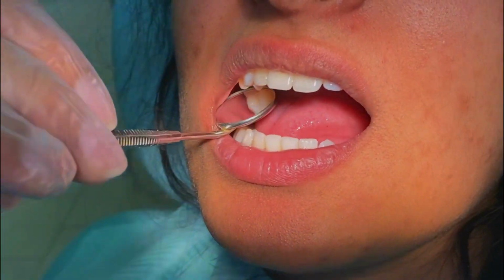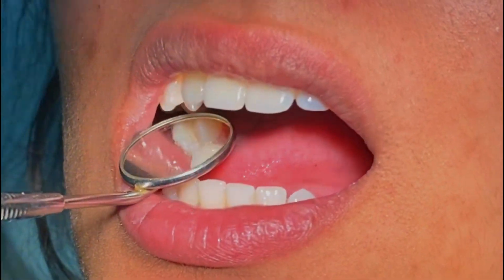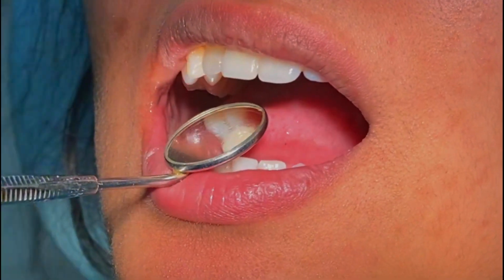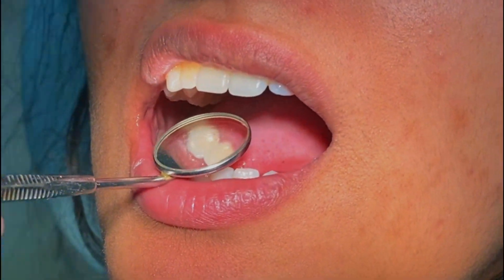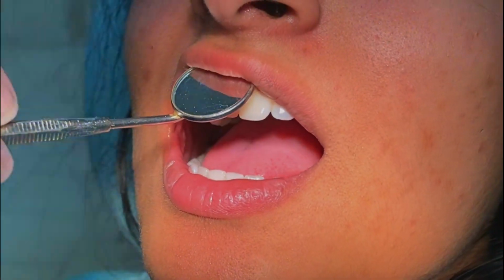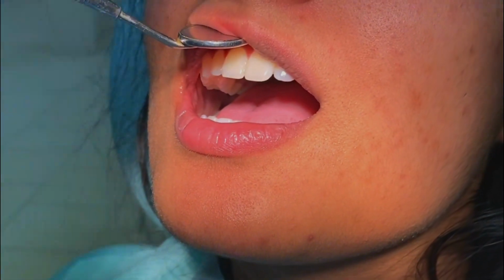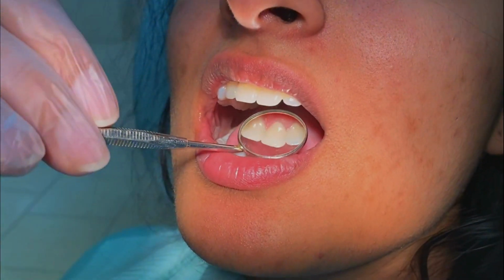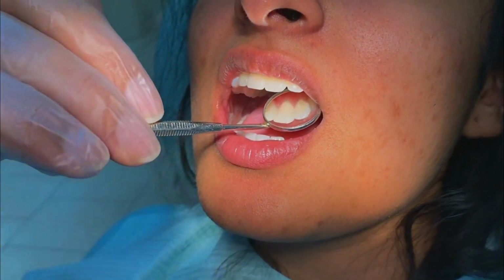It's pretty clean, very good job. 1-4 pretty clean. 1-3, doing a good job, that's the canine right there. 1-2 and 1-1. 1-2 is the lateral incisor, 1-1 is the central incisor. Just look at it from the front. Pretty good job. So this side was fine. That's good, and we're going to keep going to that side.